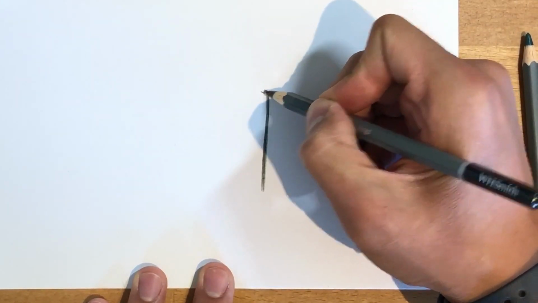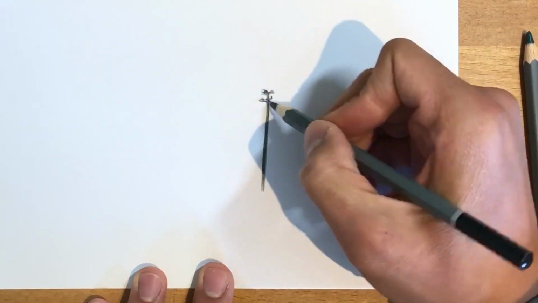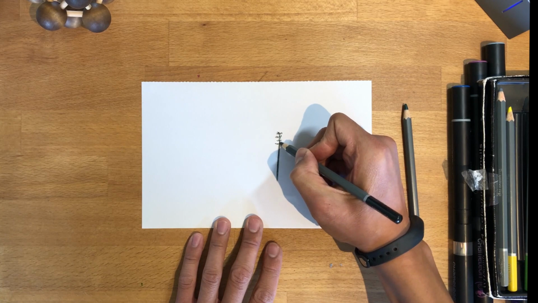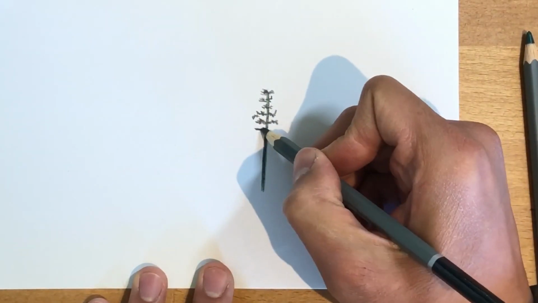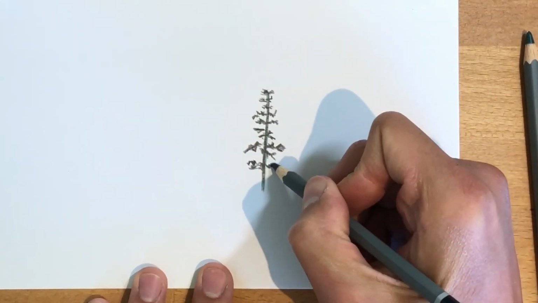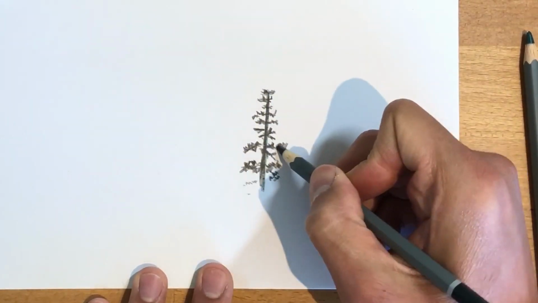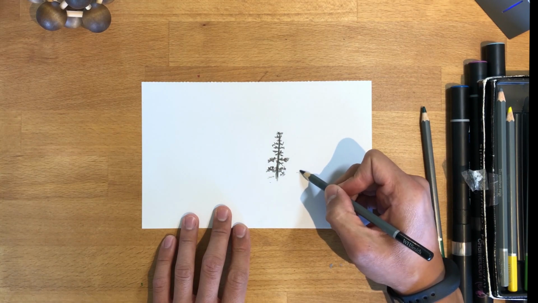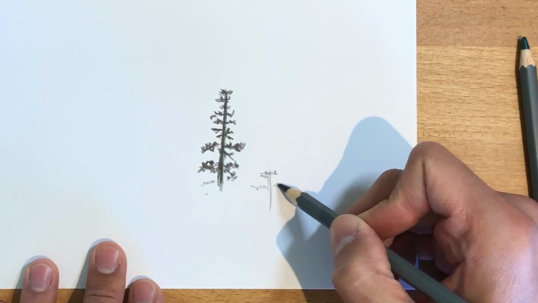This type of trees, they're quite simple to draw. Just layers of flat leaves, and you just do it all along the trunk. I will add a few more here and there, just lightly, because I want the focus to be on this one that I've started with.